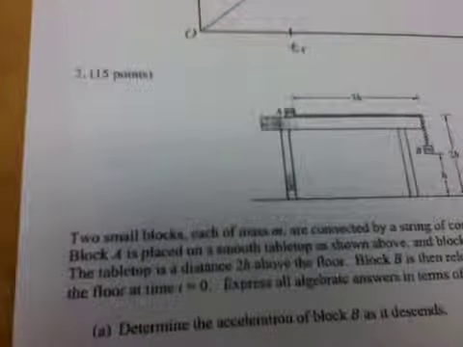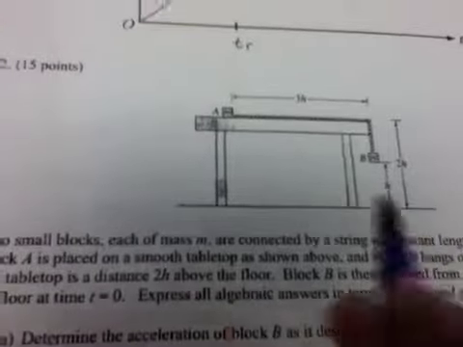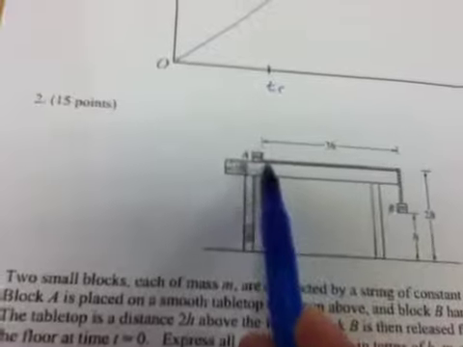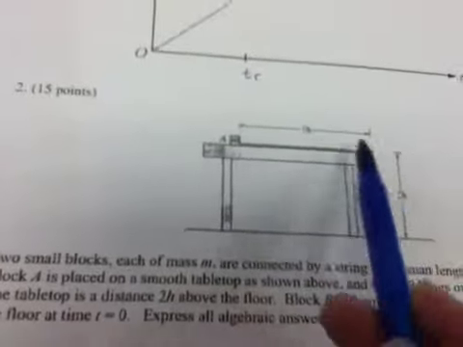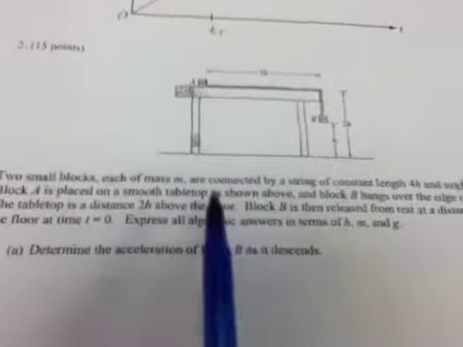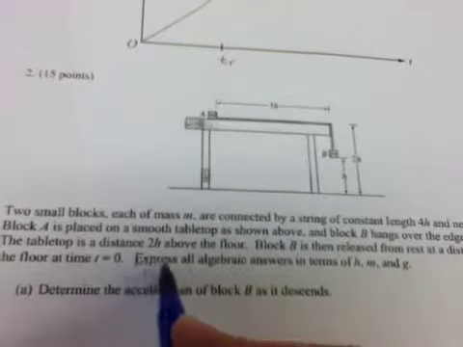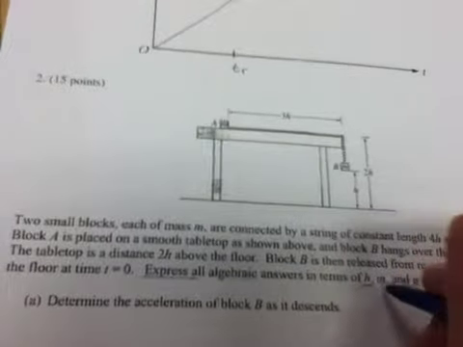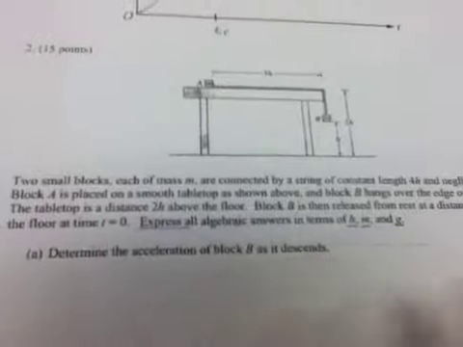All right, so now we're working on this next problem, number 2, and we see that we have got mass M and then mass M. Notice that the M's are the same, and this is block A and that's block B. They're connected by this string that is a total of 4H. Basically, they give us all these distances, and the important part here is express all algebraic answers in terms of H, M, and G. So there's not really anything else that we can use except for that.